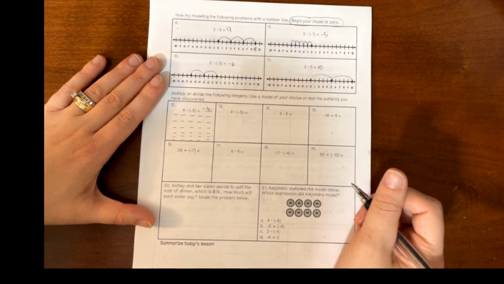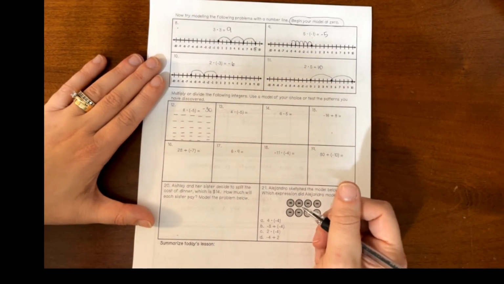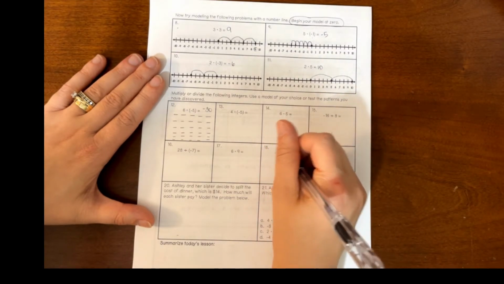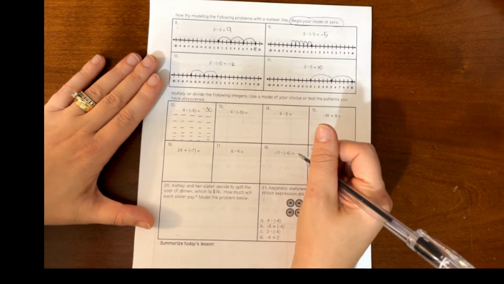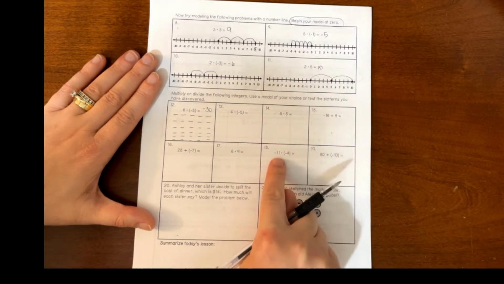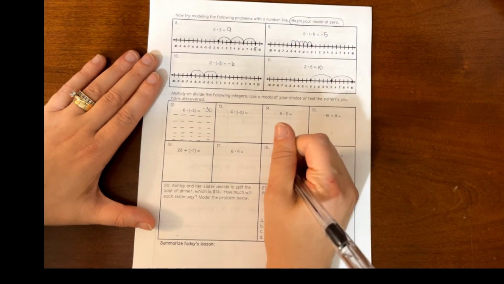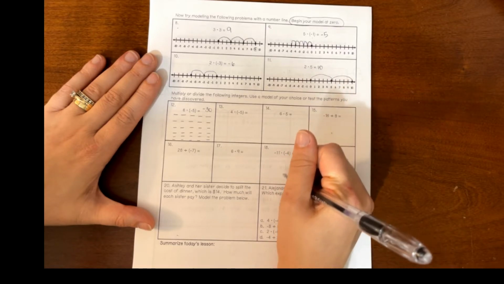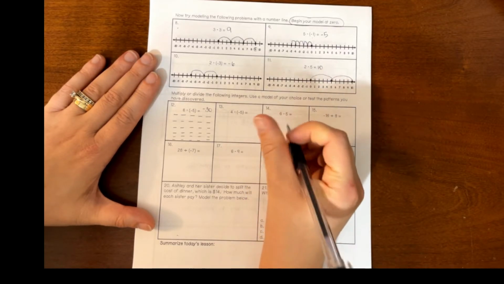Let's go ahead and do number 18. So number 18, I have 2 negatives. I know that whenever I have negatives, the negatives cancel each other out. So these really are going to be positives. So I'm going to have 11 positives across, and I'm going to have 4 rows down. So I'm going to be drawing a lot of plus signs here.